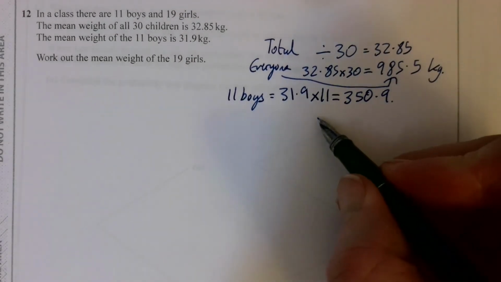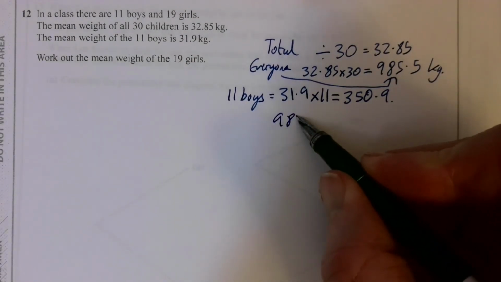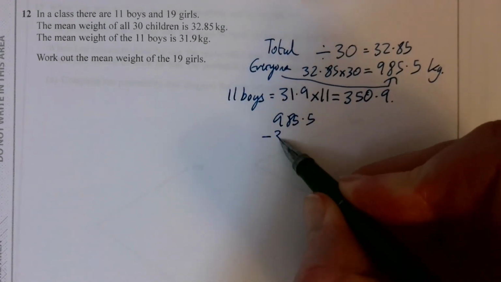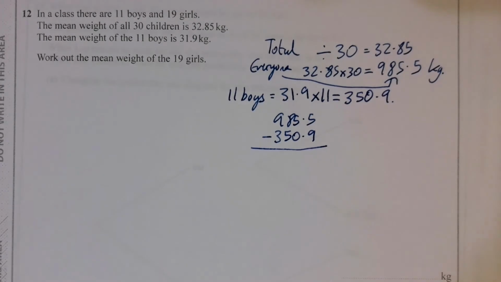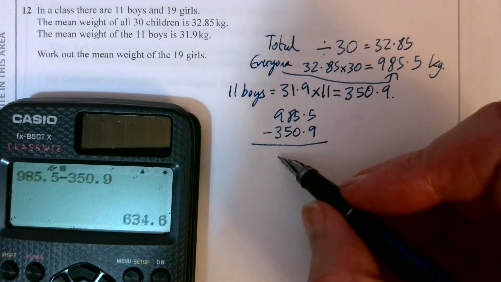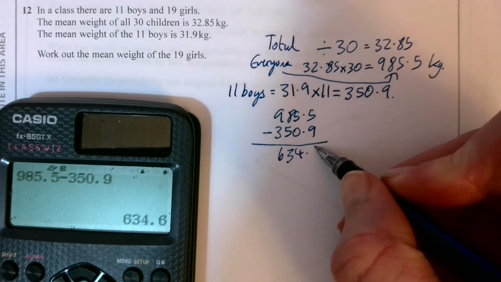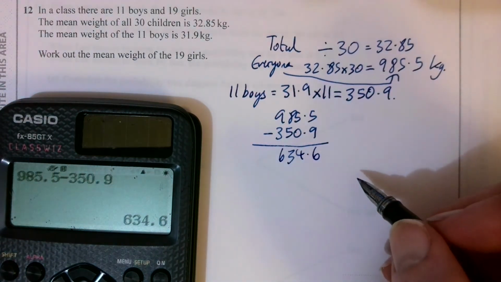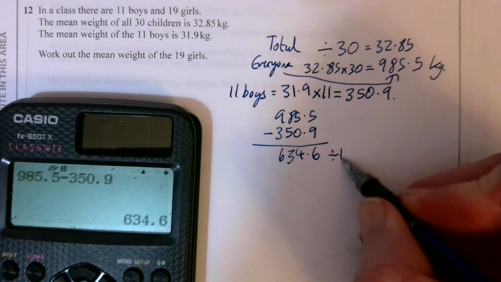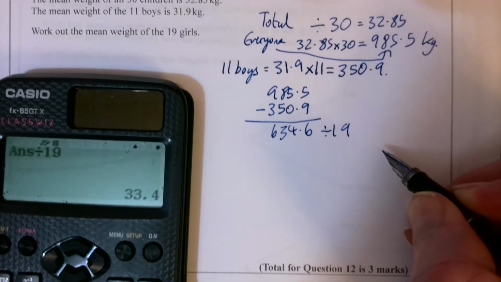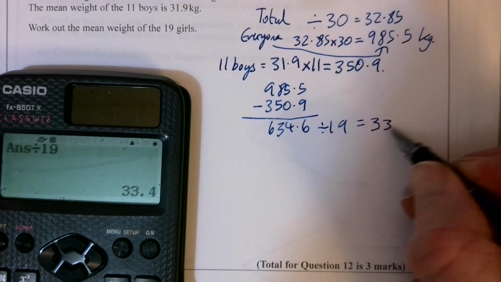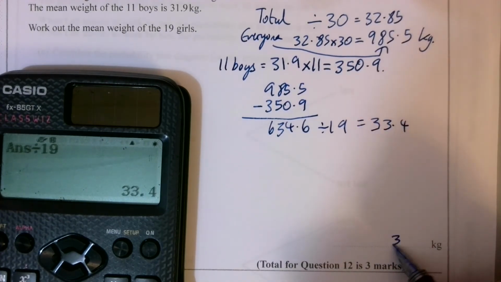Well, if you take the weight of the boys away from the weight of the girls and boys all added together, that should help. Gives us 634.6. Now we know that there are 19 girls, so we now just need to divide by 19. Press S to D, and we get exactly 33.4, which we can just pop down here.